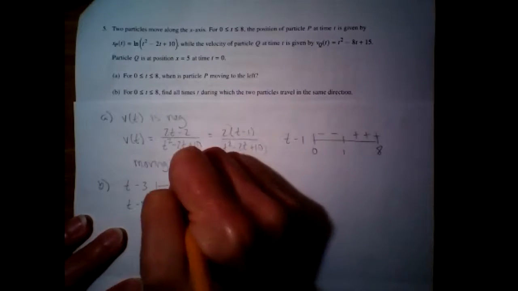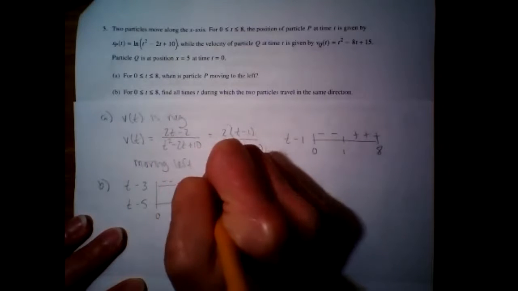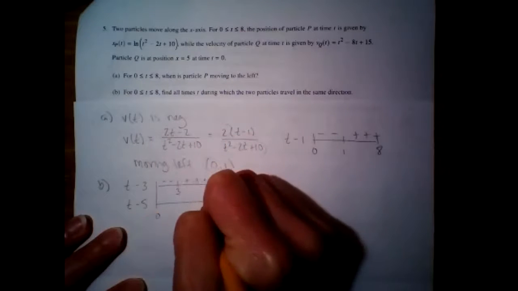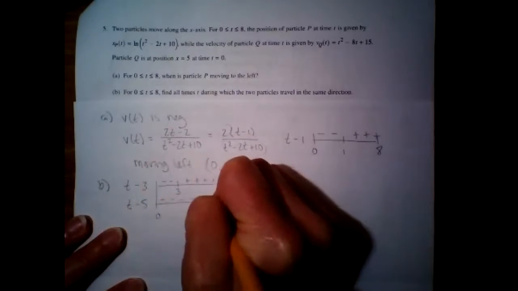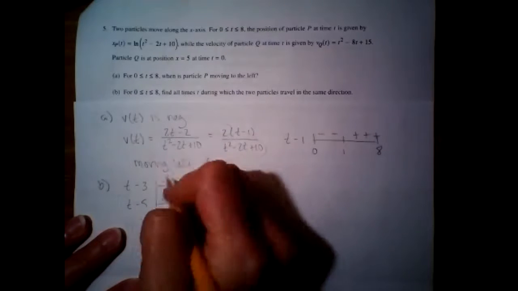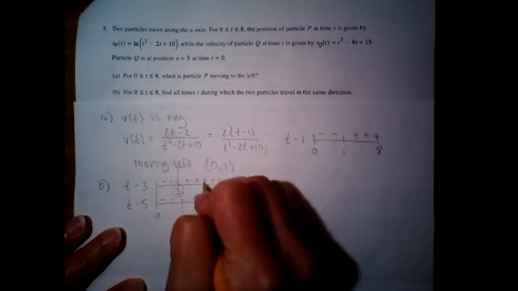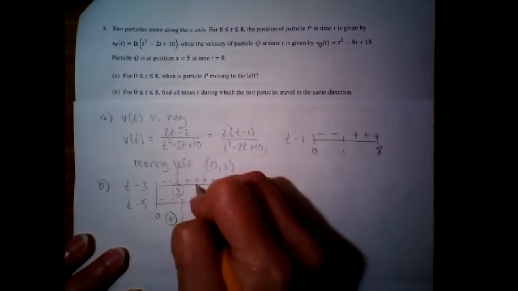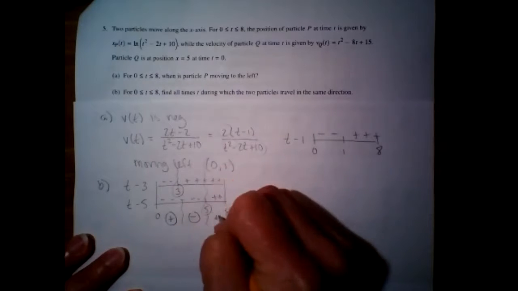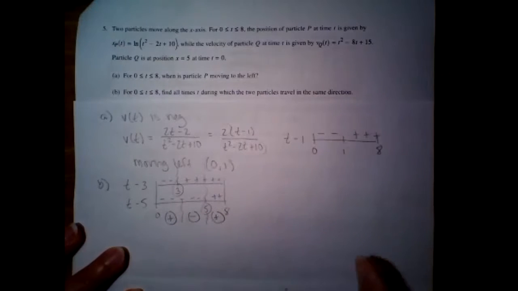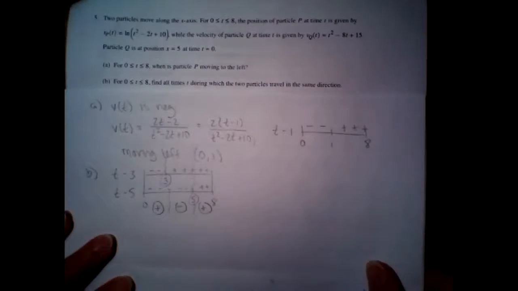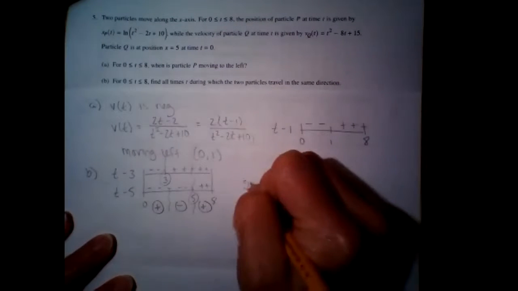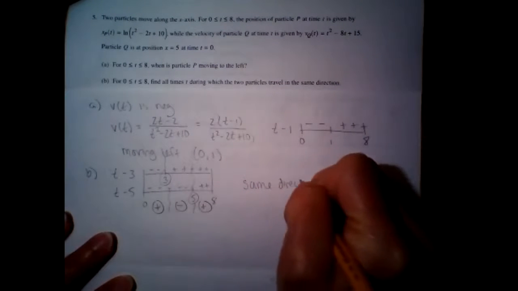So this one's going to change at 3. It'll be negative and then turn positive. This one's going to change at 5. Again, it'll be negative and turn positive. So if you slice up your number line, negatives cancel. So we would be positive, and then this middle section is negative and then positive. So we need to look at where these are the same sign. So they move in the same direction.